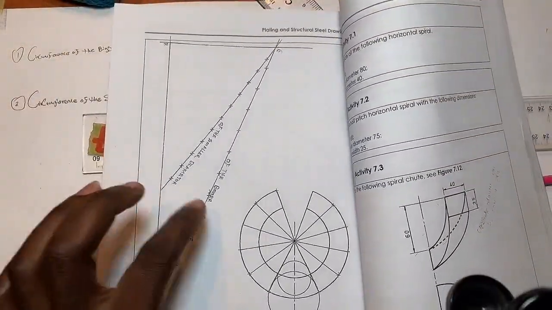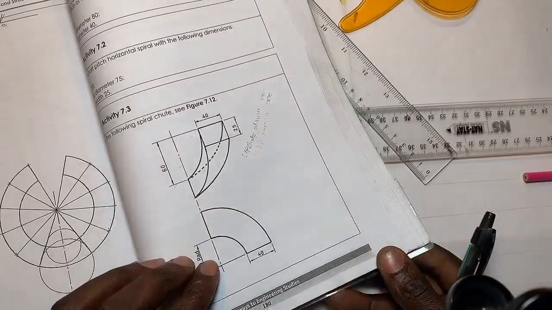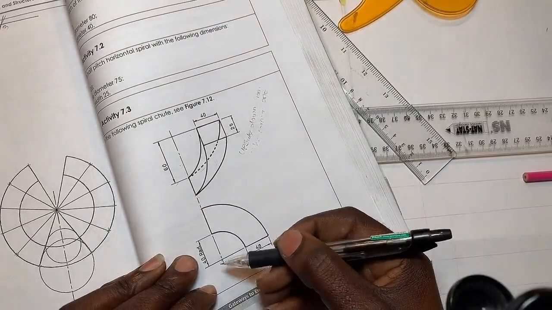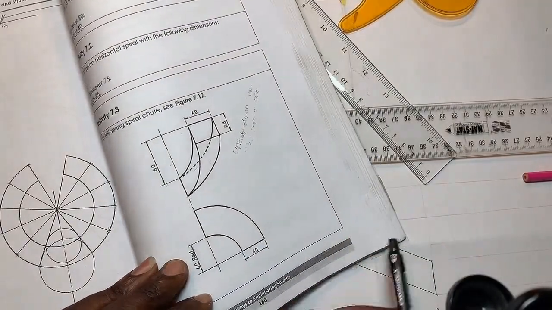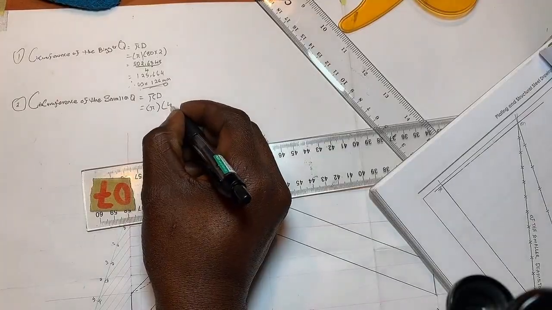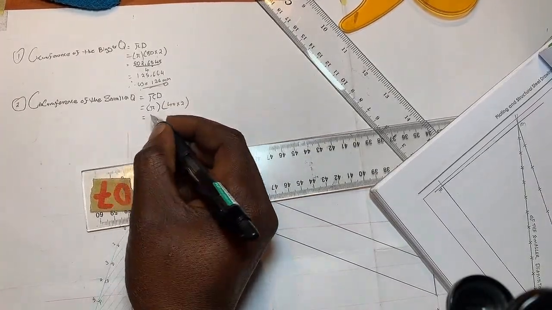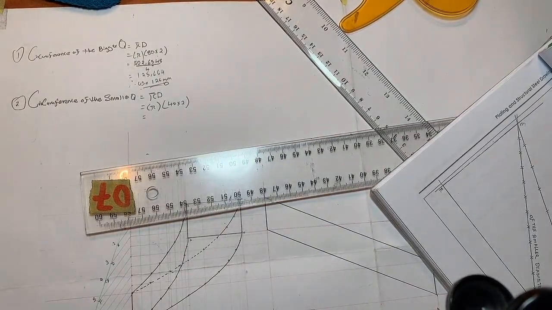And remember, we've done this one. It's available there on our YouTube channel. We've done this one as well. So now it's still radius 40. Understand? So it means we're going to say 40 times 2, so that it goes back to diameter 80. So take a calculator.